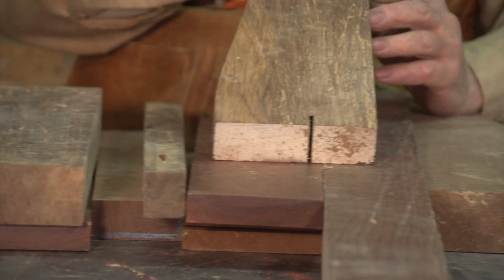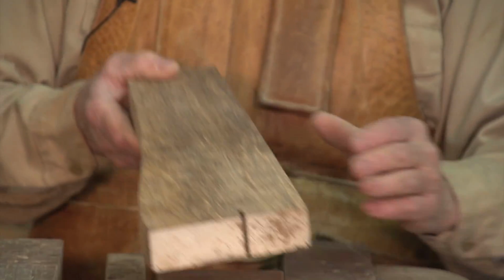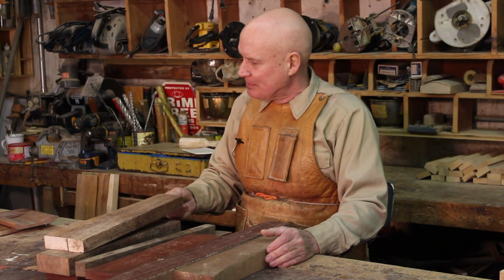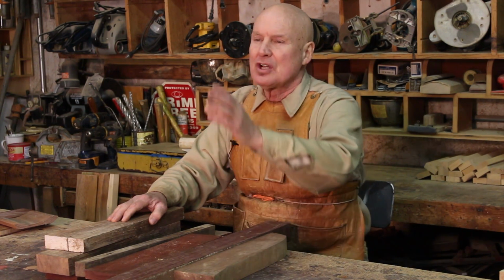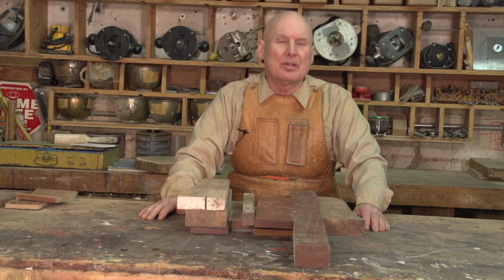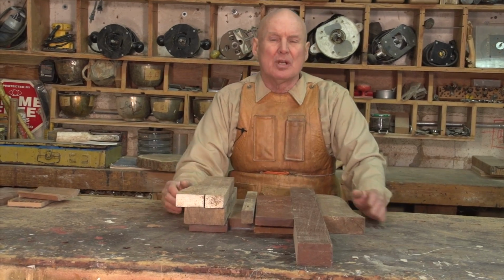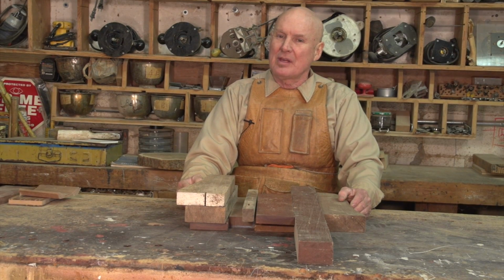Here is a wood called cocobolo. Cocobolo comes in brilliant colors. When you cut cocobolo, it can be green, orange, and red right in the middle of it, right next to each other. It looks like a weather map sometimes. Of course, you have to be exposed to these exotic woods or you don't know anything about them.